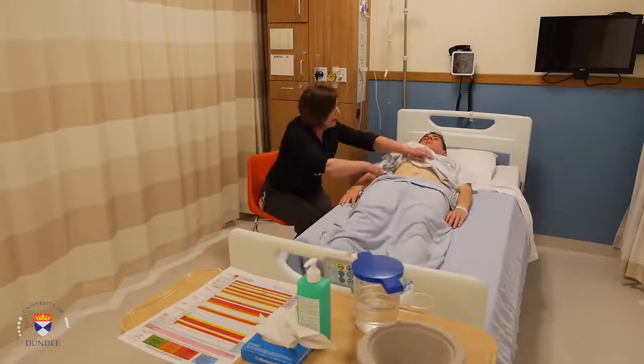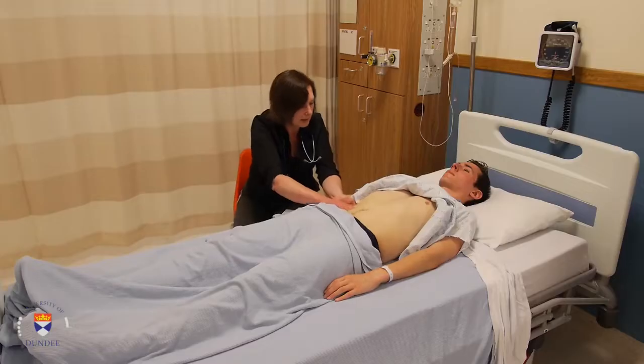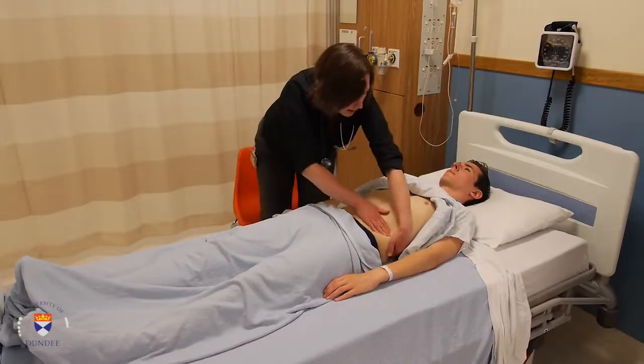Ballot each kidney, noting any tenderness and enlargement. In normal patients, nothing will be felt.